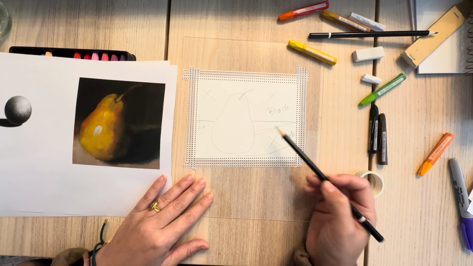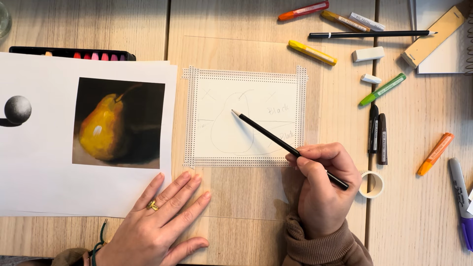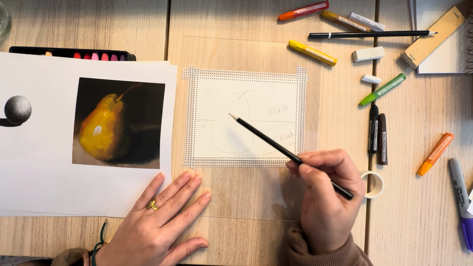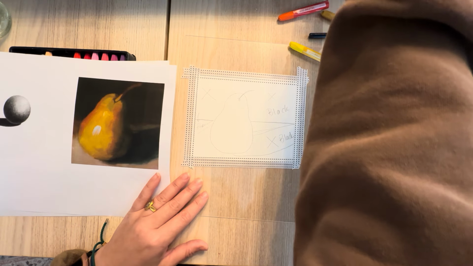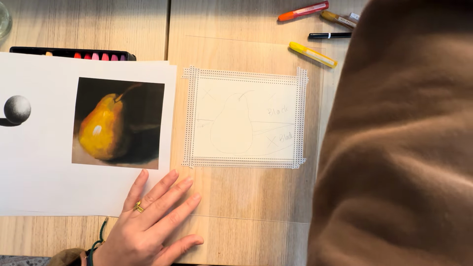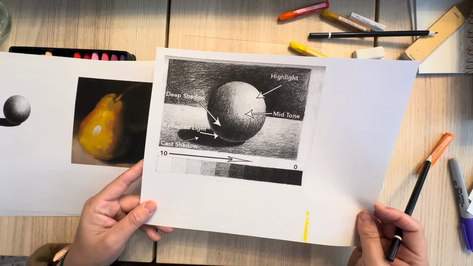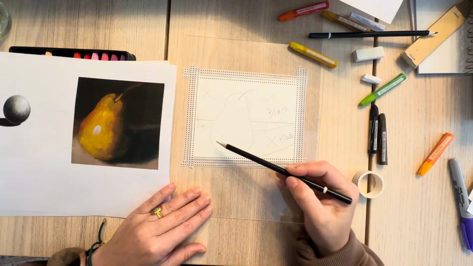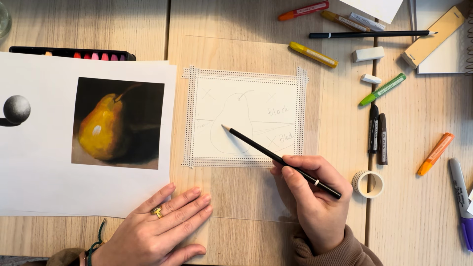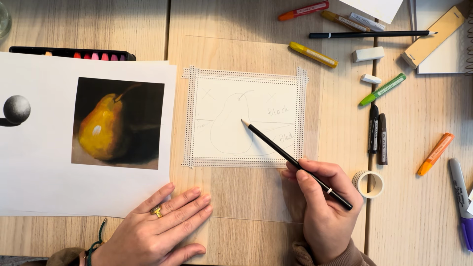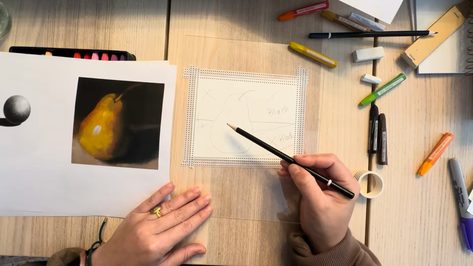And then I went in with my pear and tried to create those same highlight midtones that we briefly discussed here. So I've identified this area as my highlight zone.